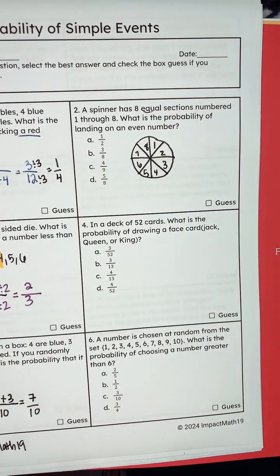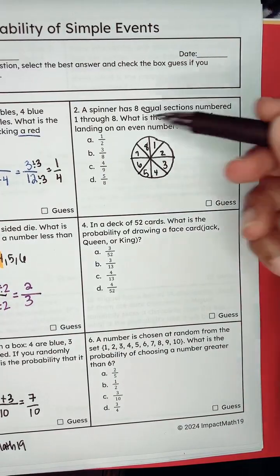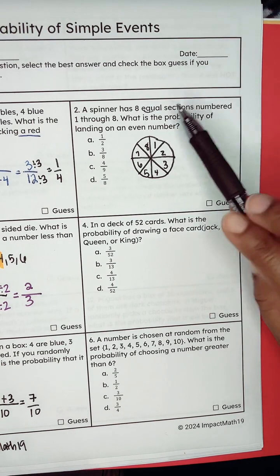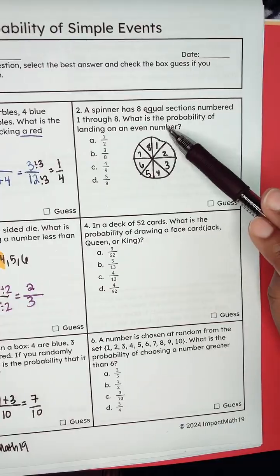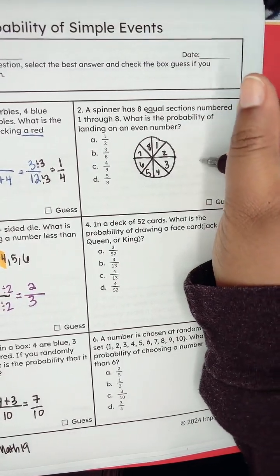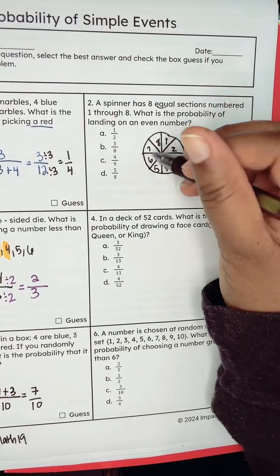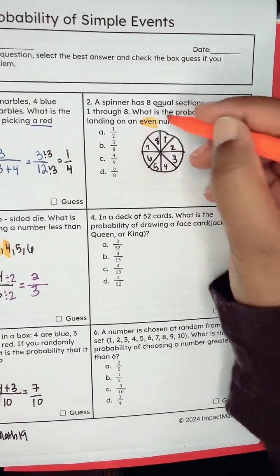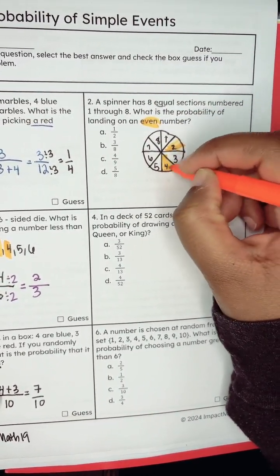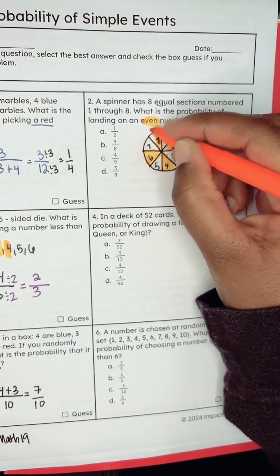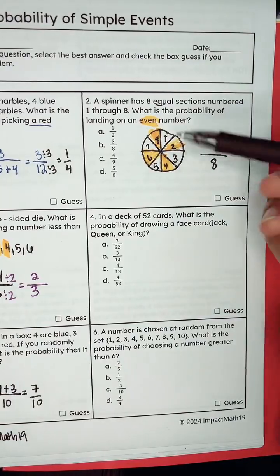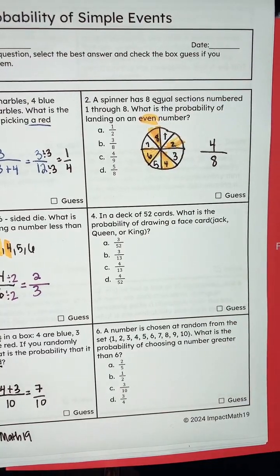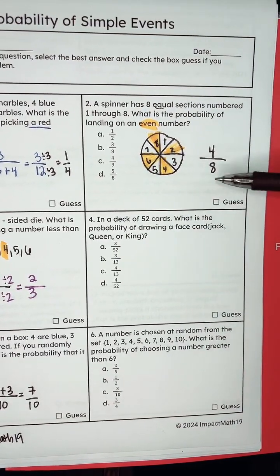I always tell my visual learners, the more you can draw, the more it will help you because you can visualize it. You can see it, right? What is the probability of landing on an even number? All right, so our total amount is 8. Now we have to do all the even numbers. So 2 is even, 4 is even, 6 is even, and 8 is even. So we have 4 over 8. Now, it's B. Okay. See, we have 4 over 8.